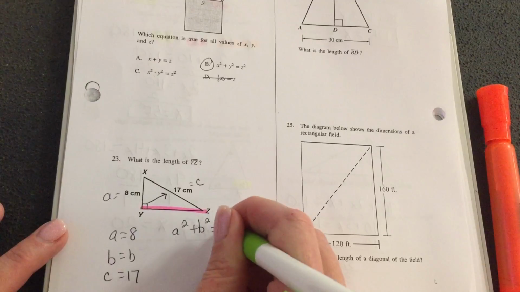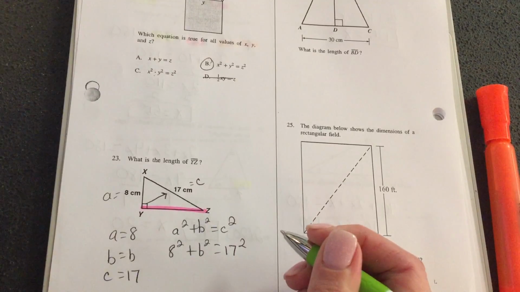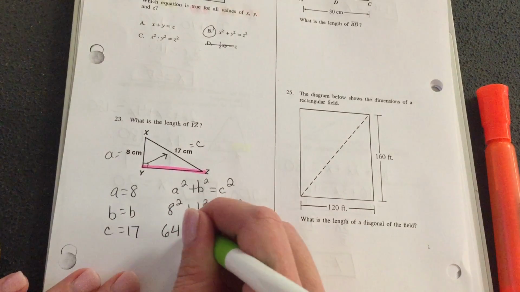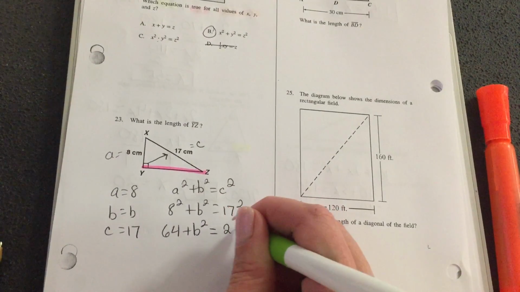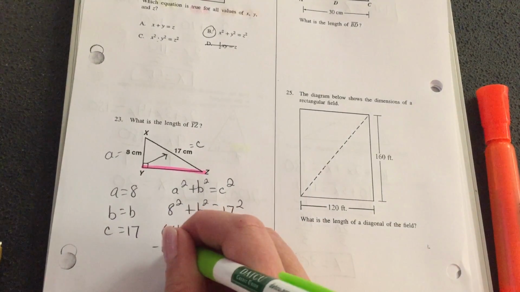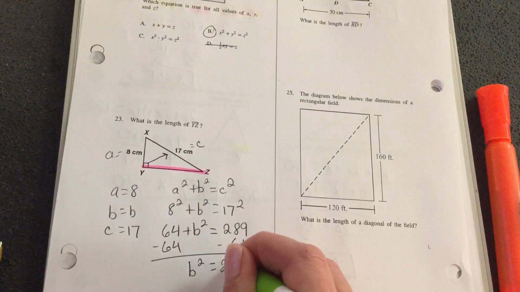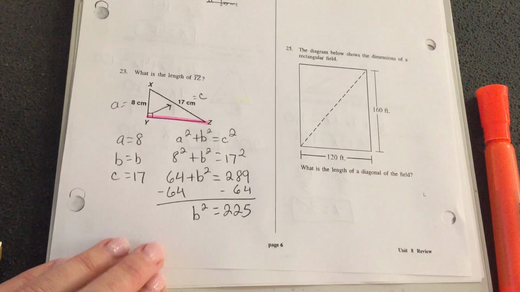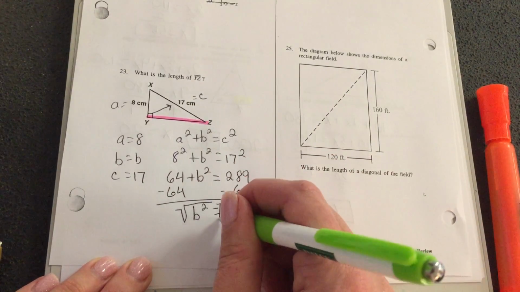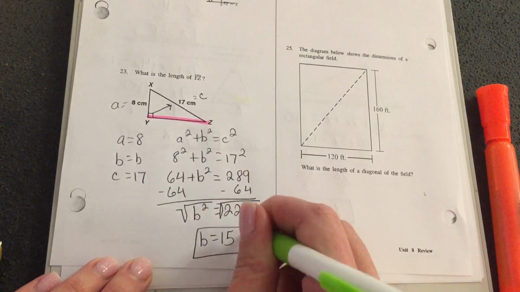A squared plus B squared equals C squared. 8 squared plus B squared equals 17 squared. 8 squared is 64 plus B squared equals 289. Now I'm going to subtract 64. B squared equals 225. Now the only way to get rid of that square is to take the square root. So I'm going to take the square root of B squared and the square root of 225. So B equals 15 centimeters.